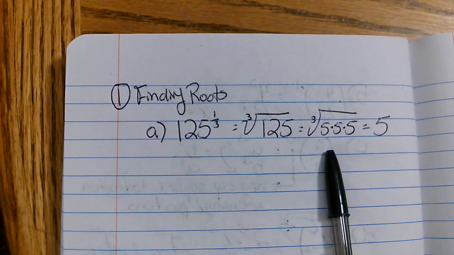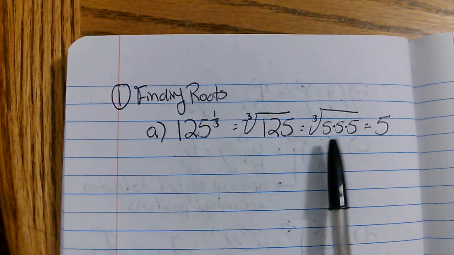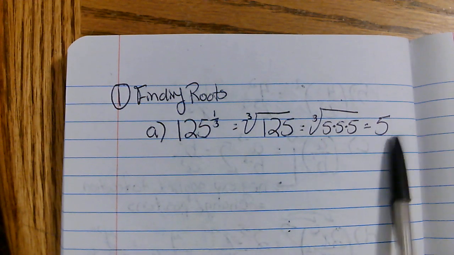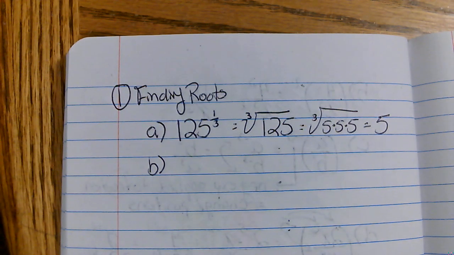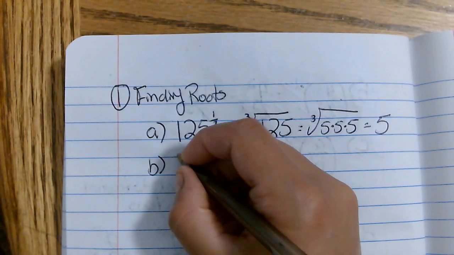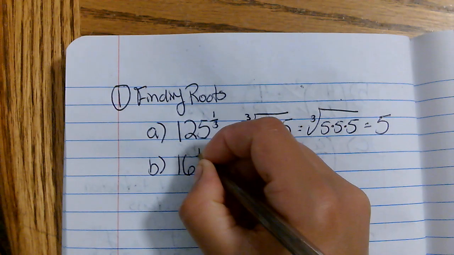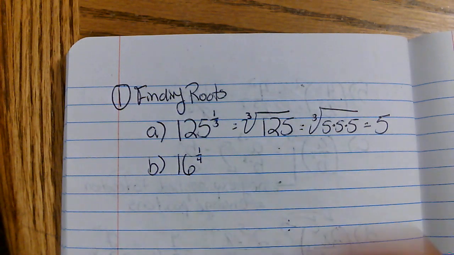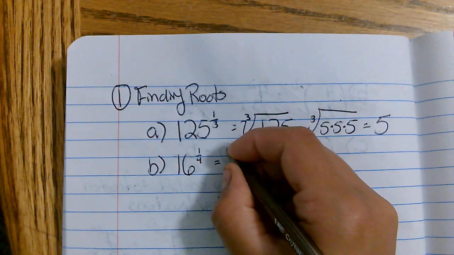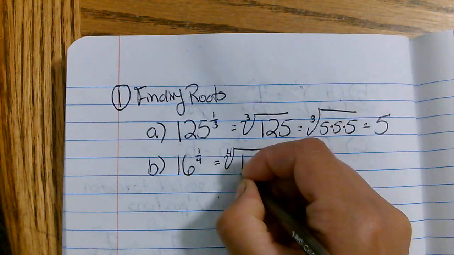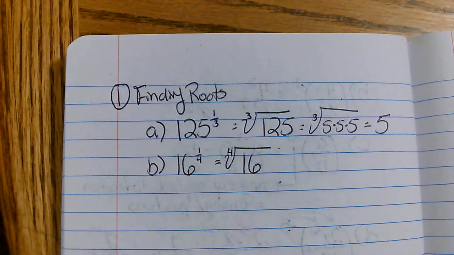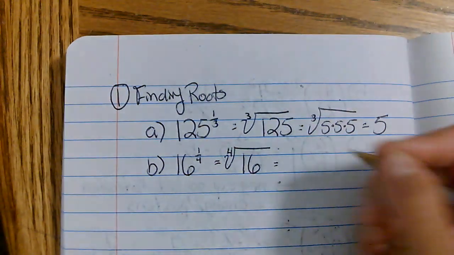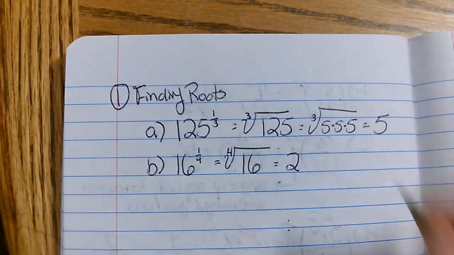You don't have to do this step. I just sometimes like to write it out so you can see where that 5, or whatever the number is, is coming from. Let's try another. How about 16 to the 1/4 power? Well, if I were to write that out as a radical, it would be the fourth root of 16. So it's a number times itself 4 times. That would give you 16. So what would that be? That would have to be 2.